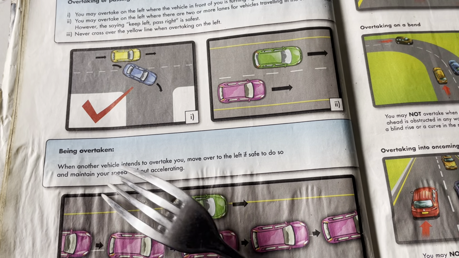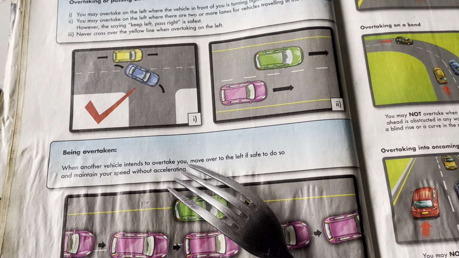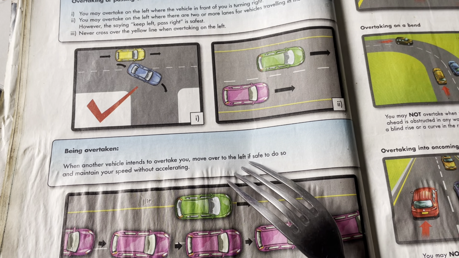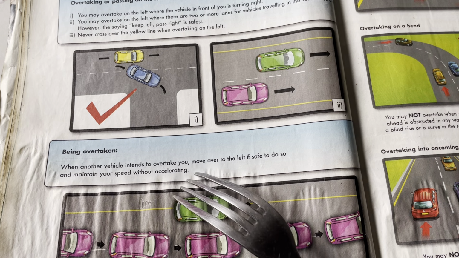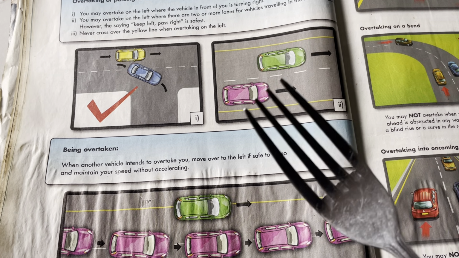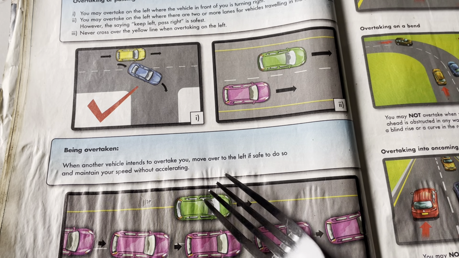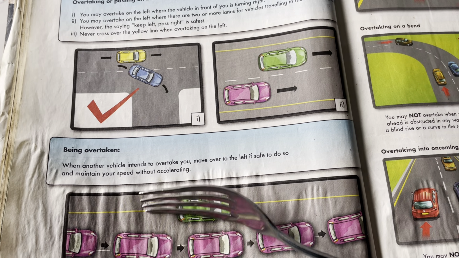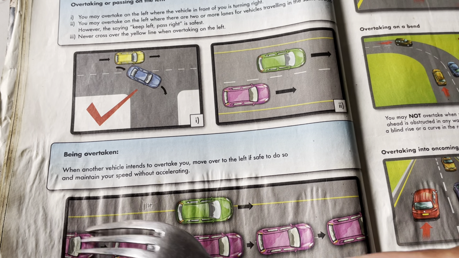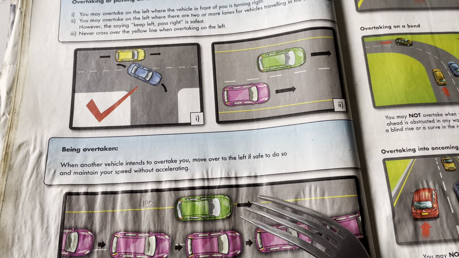Being overtaken. When another vehicle intends to overtake you, move over to the left if safe to do so, and maintain your speed without accelerating. This is very important. Sometimes we want to overtake people and then they just accelerate. No, you're not allowed to do that. You move over to the left and allow the vehicle to overtake you without accelerating.